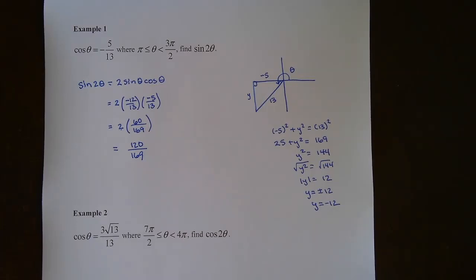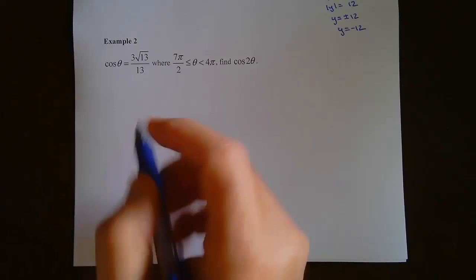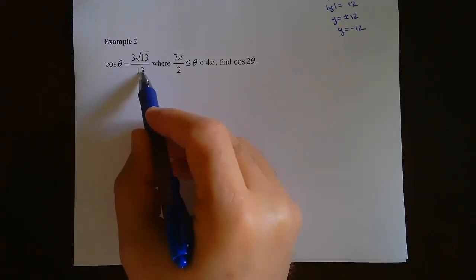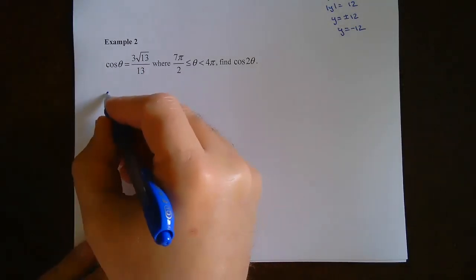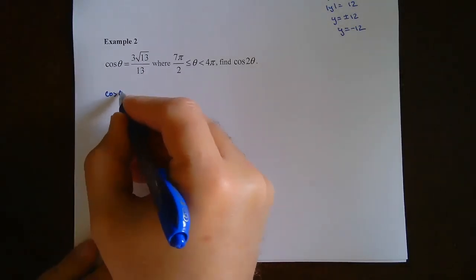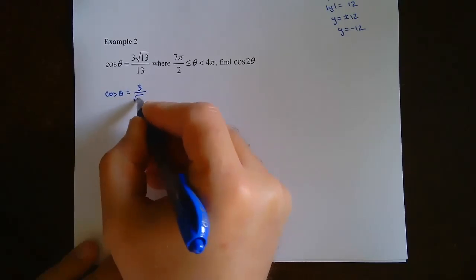All right, let's do another one kind of similar to this. So for example 2, it's kind of the same thing. I'm giving you cosine theta. It's 3 square roots of 13 over 13. And you notice, like, the square root of 13 over 13, this has been simplified. So this really came from cosine of theta is equal to 3 over the square root of 13.